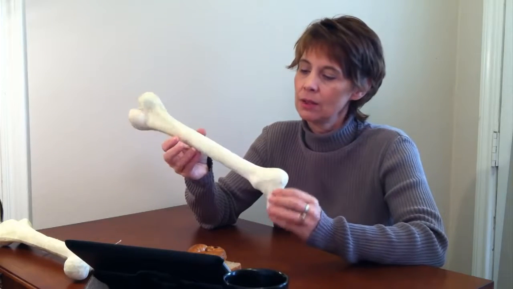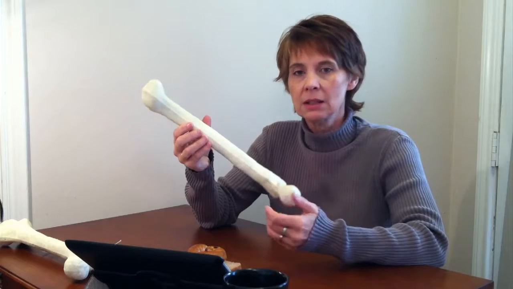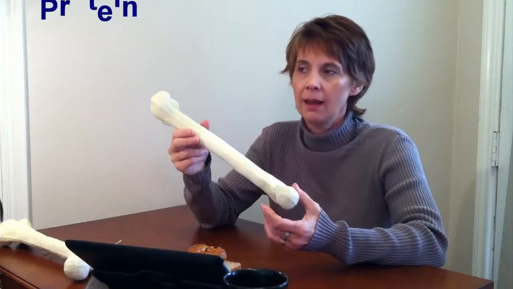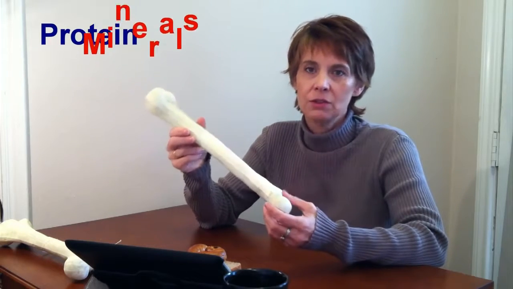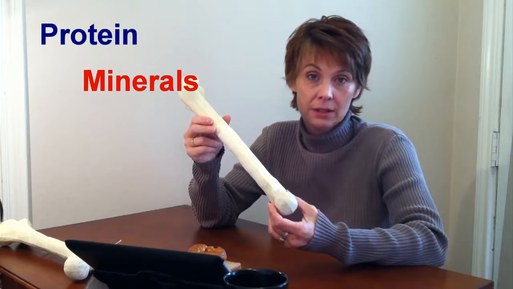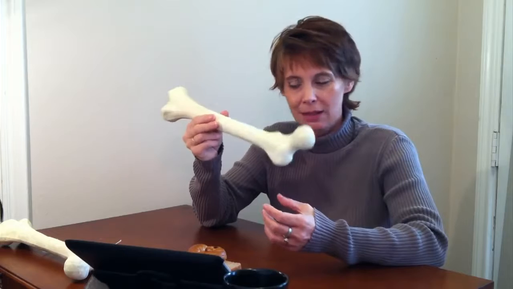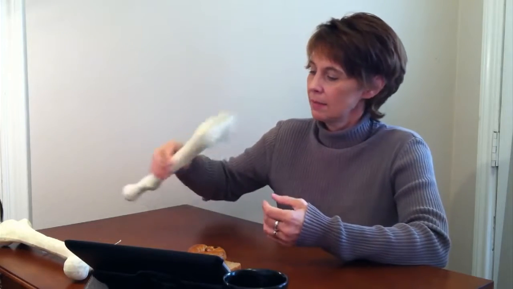Okay, so how do we get this material put together? Well, basically bone is comprised of 2 general concepts. One is protein and the other is minerals. And the 2 minerals that are really important are calcium and phosphorus. And those 2 components come together to make this structure. I liked that on their site, they talked about bringing together some string and some glue and some plaster to sort of mimic how a bone is made. I didn't have all of those things, but I had the general idea.